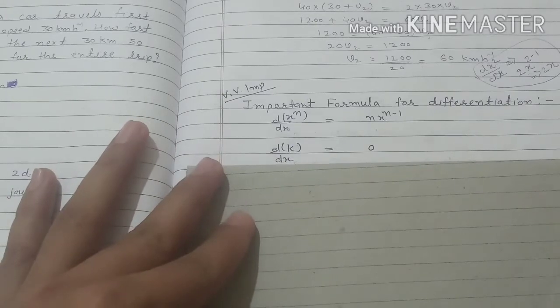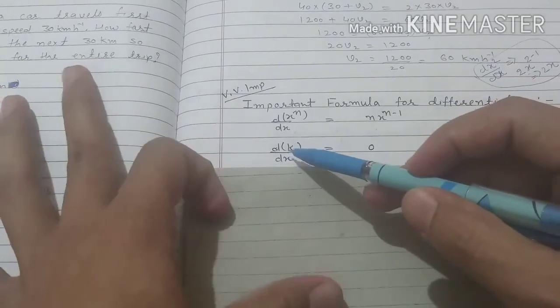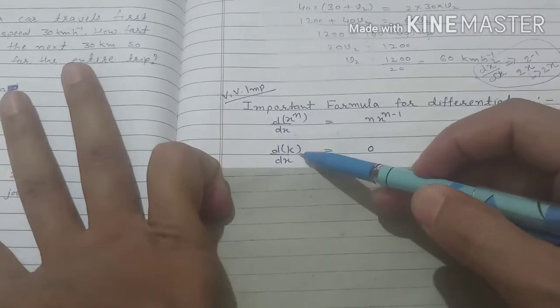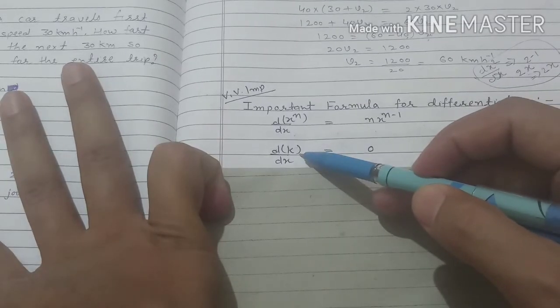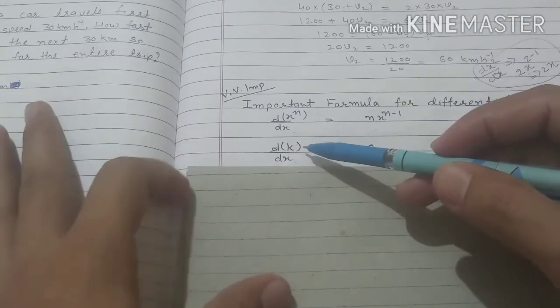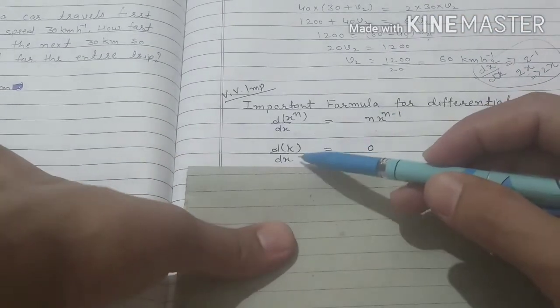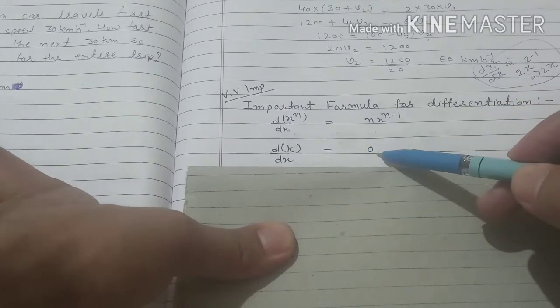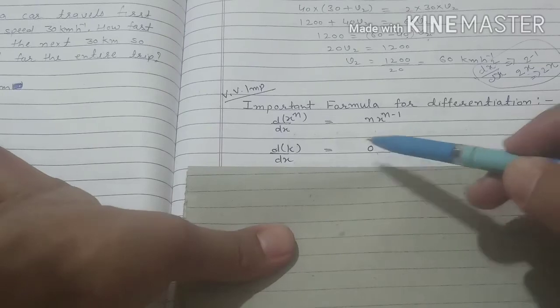And the second formula we have is dk over dx, where k is a constant. Again, I am repeating, k is a constant in this condition. The differentiation of a constant is equal to 0. Why is it 0?